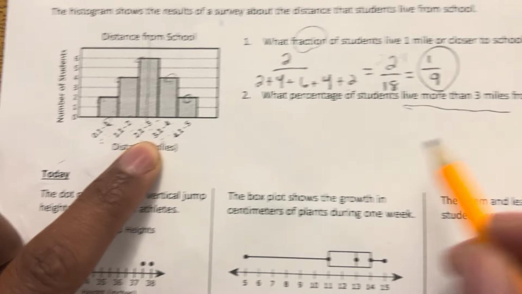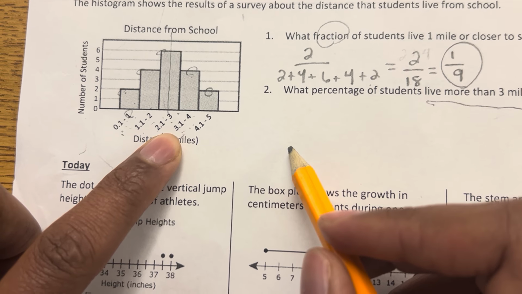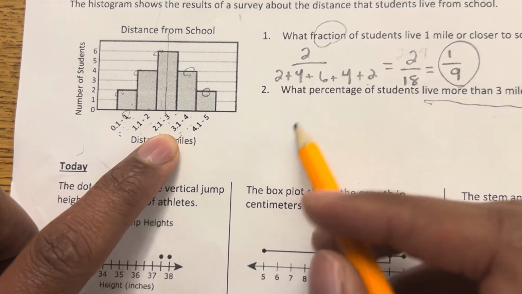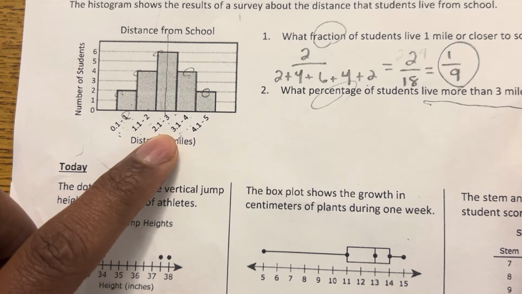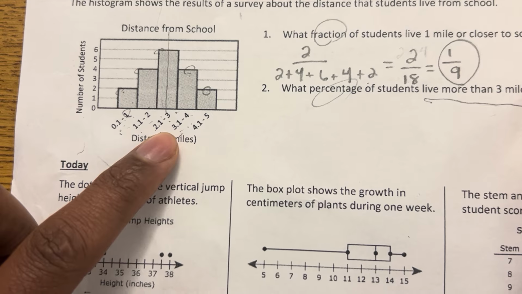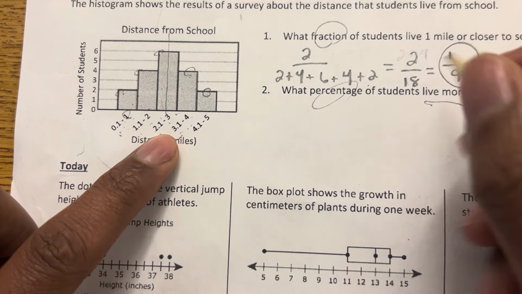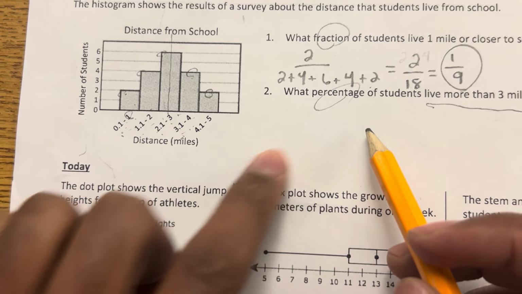All right. So let's see. What percentage? I'm gonna say, let's start with a fraction.